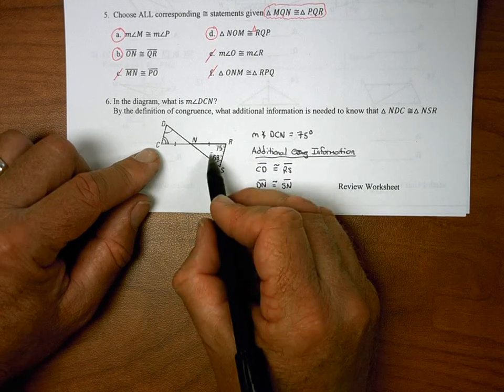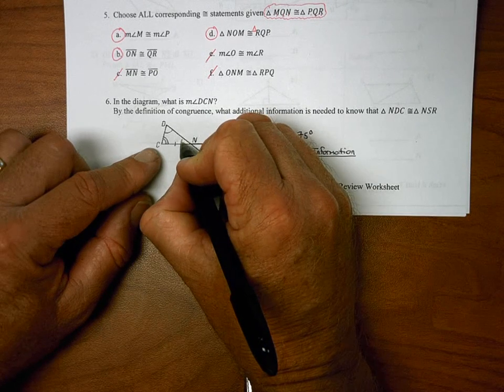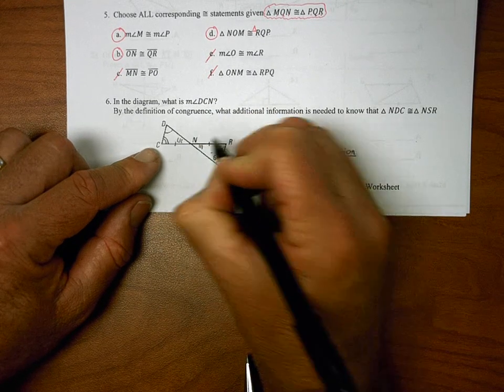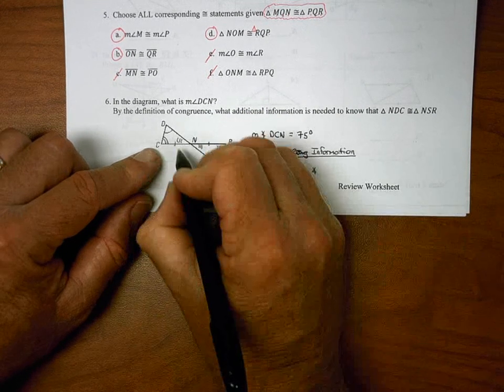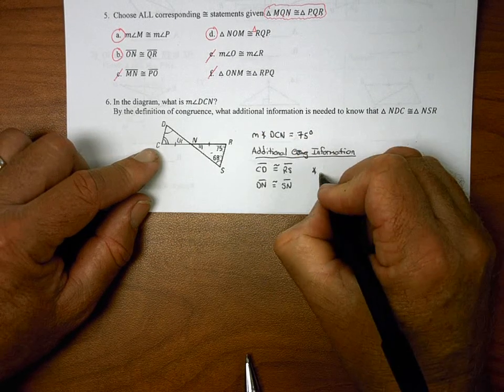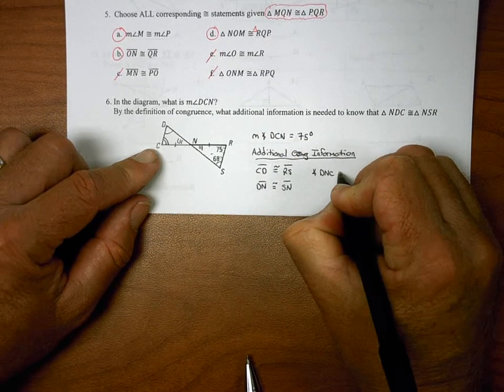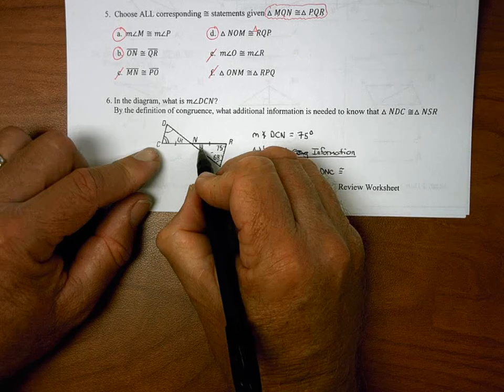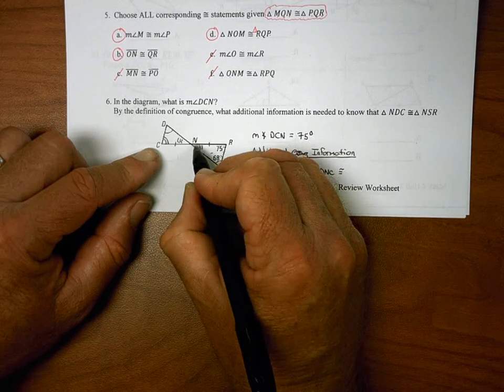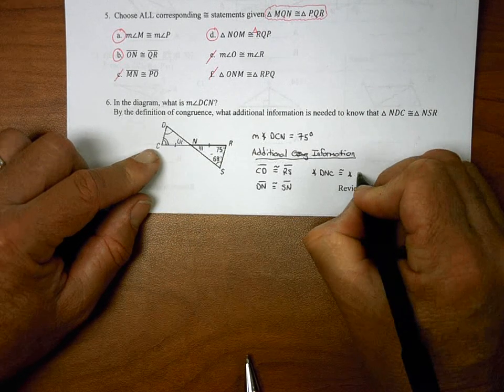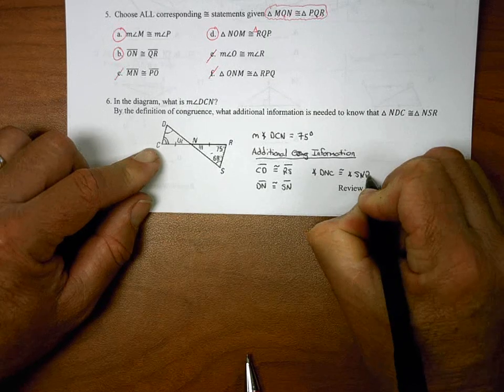And then we would also need to know that this angle is congruent to that angle, so we would need to know that angle DNC is congruent to this angle here, and that would be angle SNR. Okay, so that would be the additional information we would need to know.